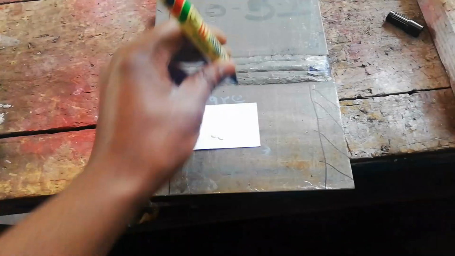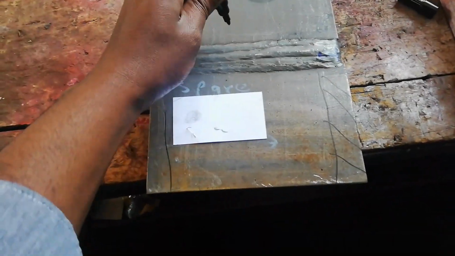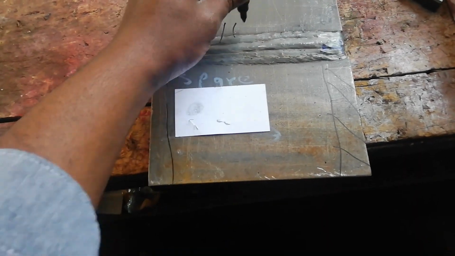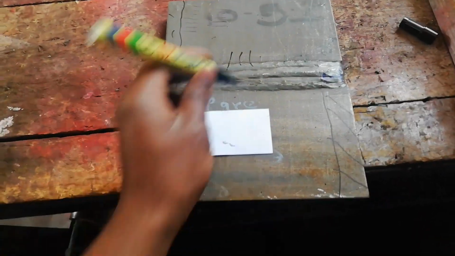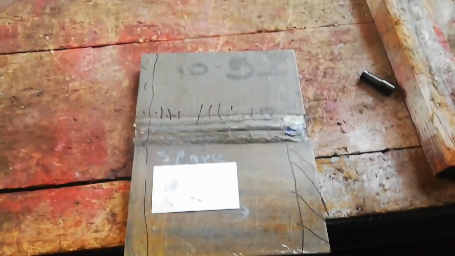After doing that, we're going to go for the impact. We're going to have our impact in the middle here. We're going to get our impact and our macro somewhere there, right?